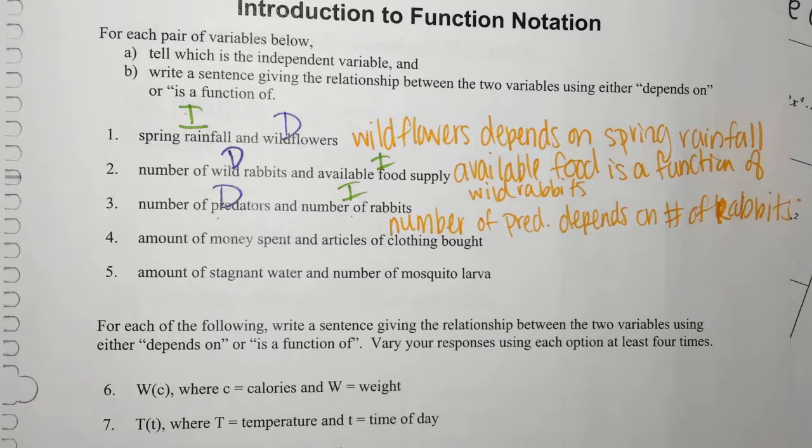Jorge. Alright, so it says amount of money spent and articles of clothing bought. So what controls what in that situation? Next one, Arthur. It says amount of money spent, right? And that's past tense. And articles of clothing bought. So what controls what? The clothes, the money. The money controls the clothes, because if you don't have any clothes.